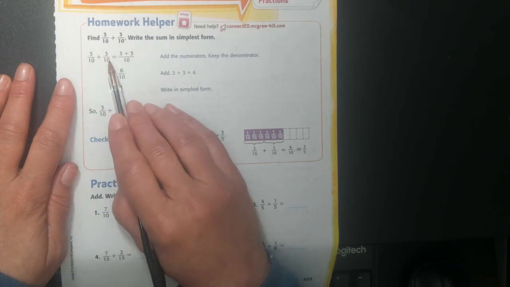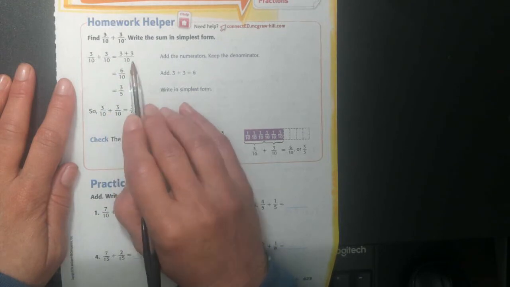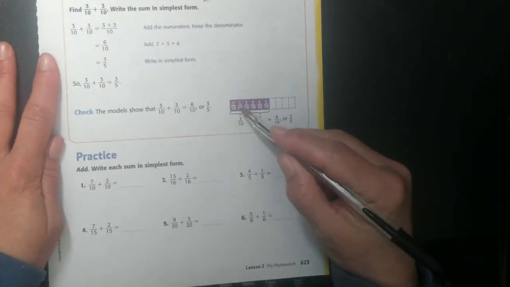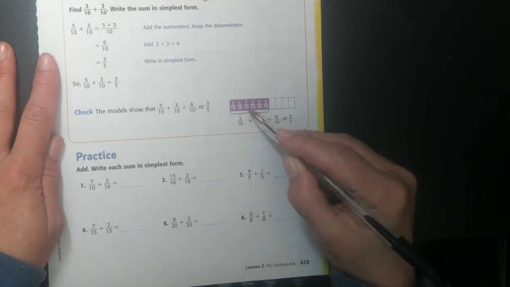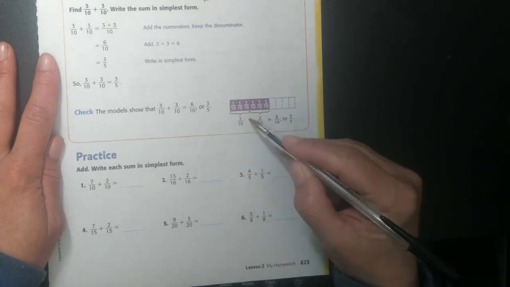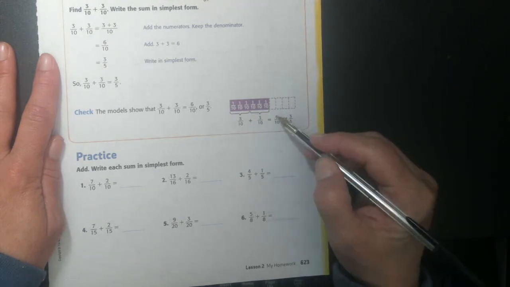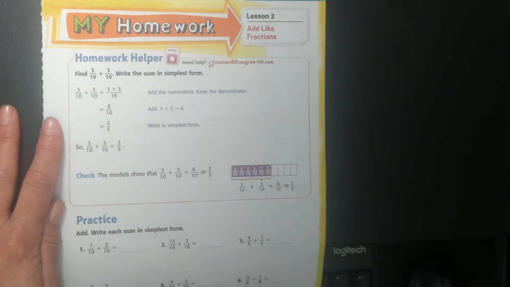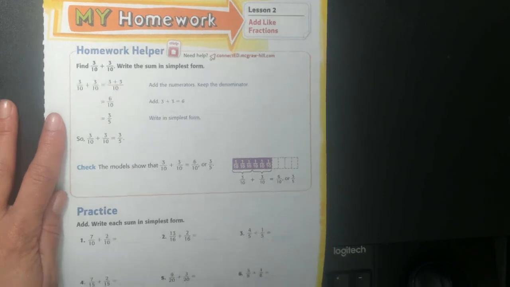So 3 tenths plus 3 tenths, I do not add my denominator. I have 3 out of 10 and I have 3 out of 10. If you look down here in the picture, they have 3 out of 10 plus 3 out of 10. I'm still breaking them up into pieces of 10, but now I have 6 pieces of 10. I need to reduce that. I can see that 6 and 10 are both divisible by 2.